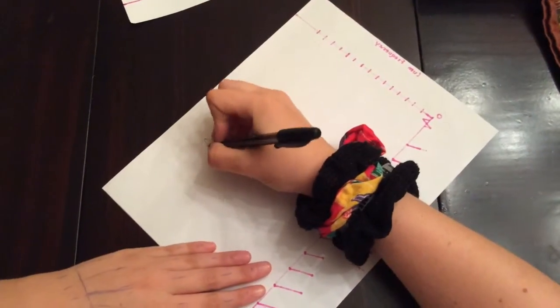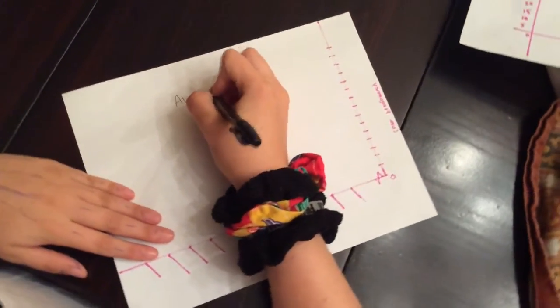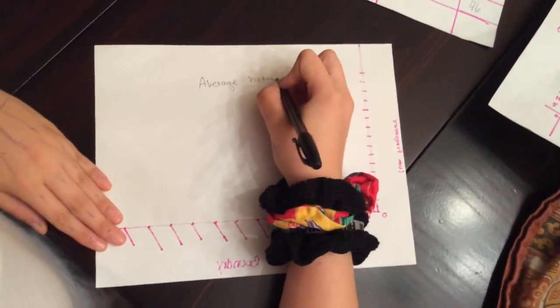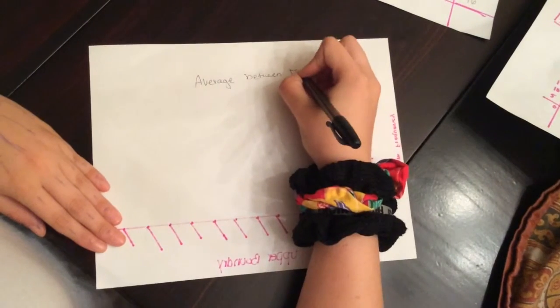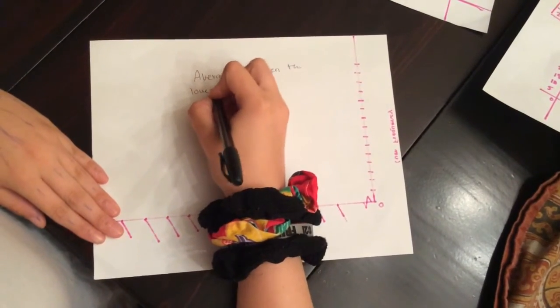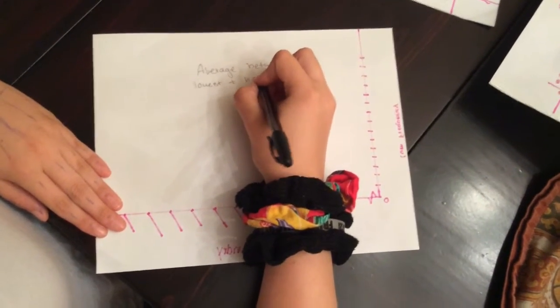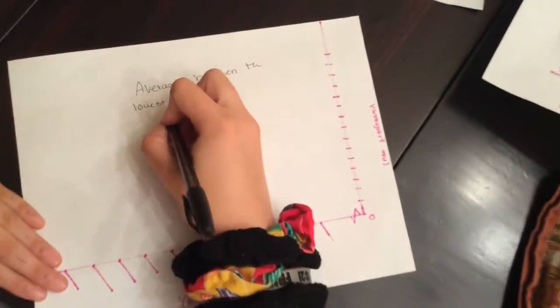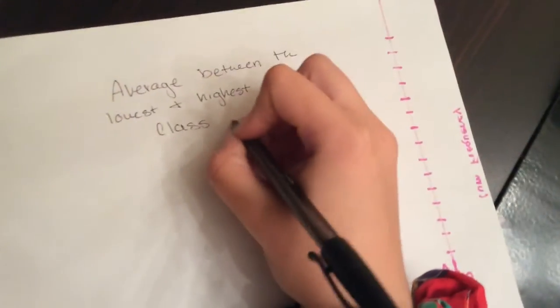Now your upper boundary is the average between the lowest and highest class.